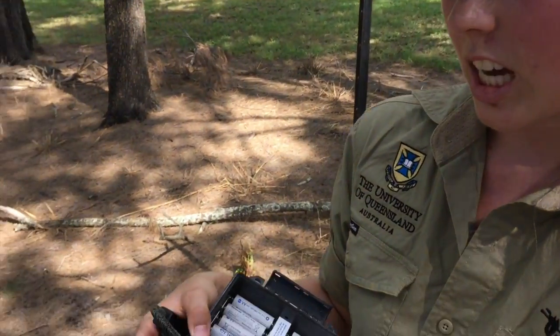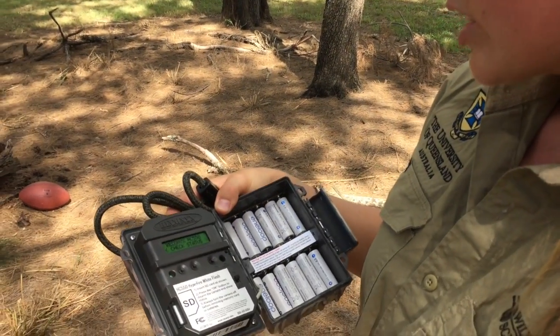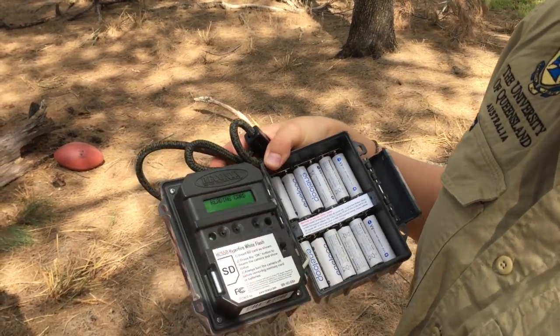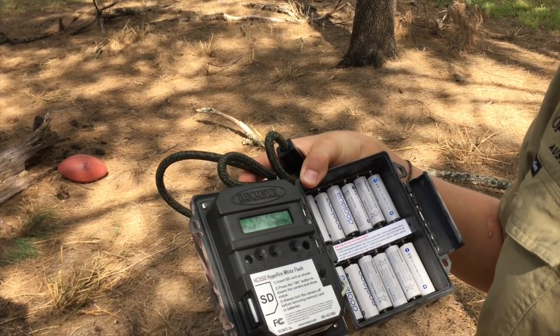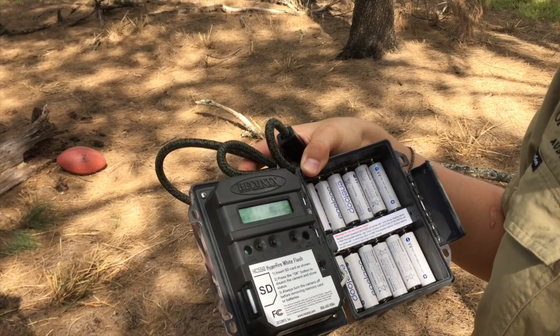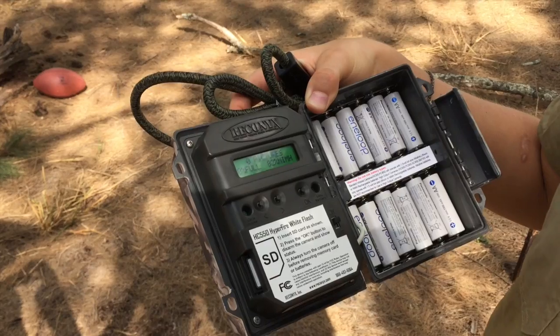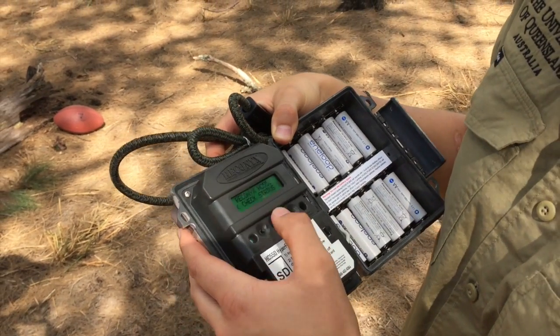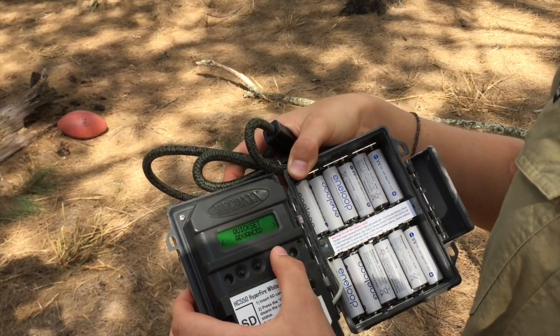So before we get started, we've got to make sure that the camera is actually set up correctly. First of all, we want to just check the status of the camera to make sure that the SD card is empty and the battery is almost full. So yep, 0% full on the SD card and 80% full on the batteries, so we're all good to go. Next we need to go into change setup and go into advanced.